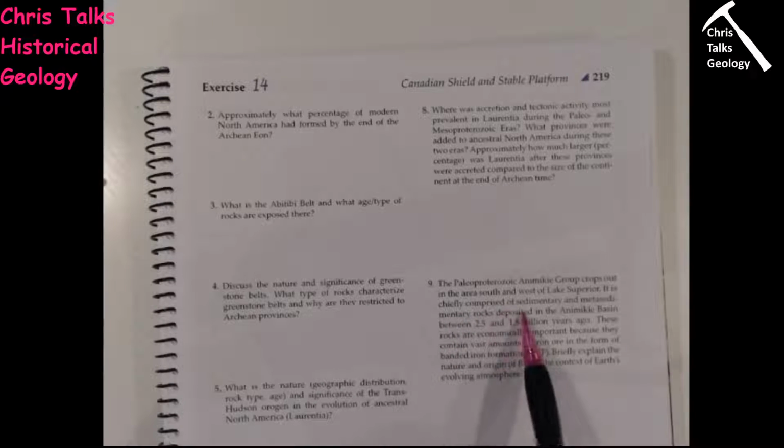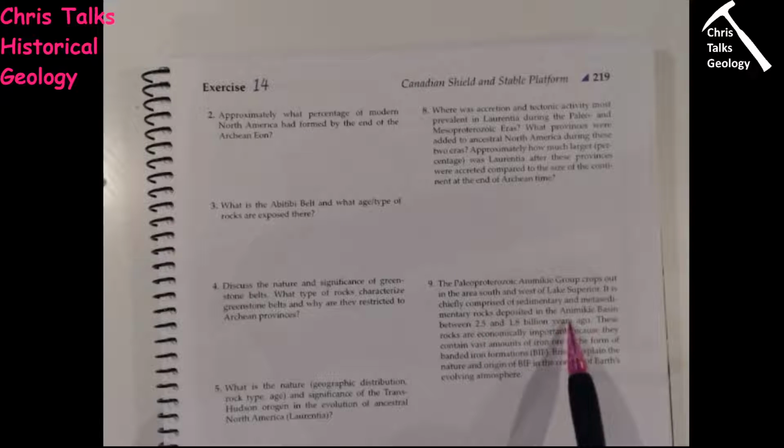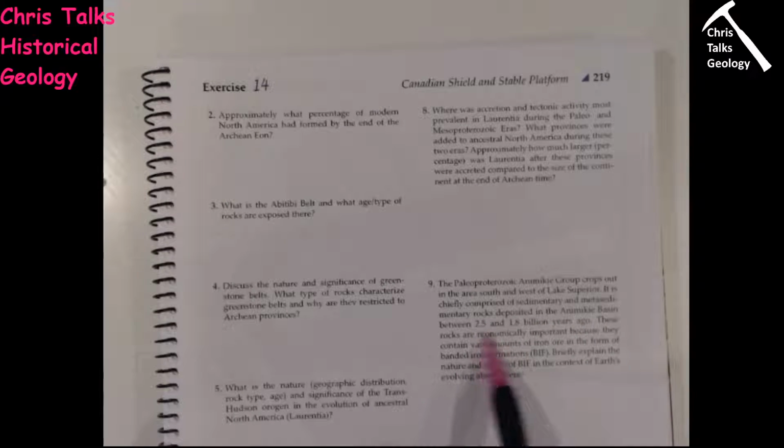It is chiefly composed of sedimentary and metasedimentary rocks deposited in the Antimiki Basin between 2.5 and 1.8 billion years ago. These rocks are economically important because they contain vast amounts of iron in the form of banded iron formations. We spoke about them in the lecture. Briefly explain the nature and origin of banded iron formations in the context of Earth's evolving atmosphere.